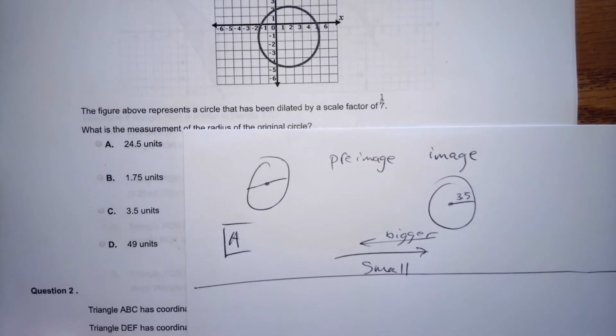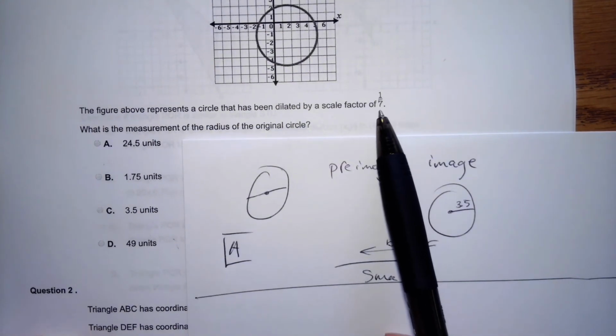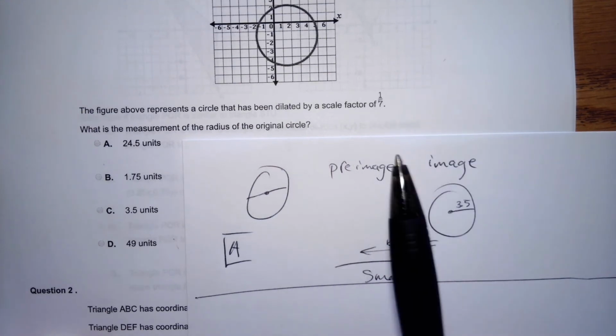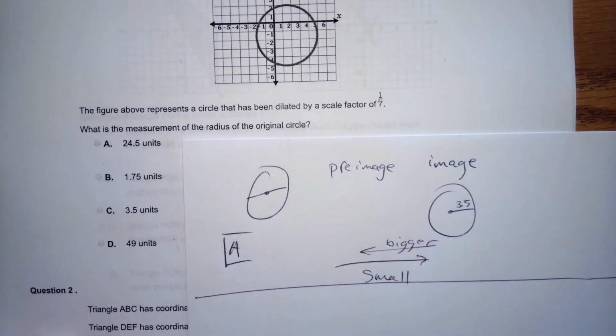So, what you're taking away from this one is if you dilate something by a fraction that's smaller than 1, you're going to make something smaller. To go backwards, you just do the opposite. This was dividing by 7, so the opposite would be multiplying. It could go the other way around, and you would have to divide by stuff, but that's it for that one.